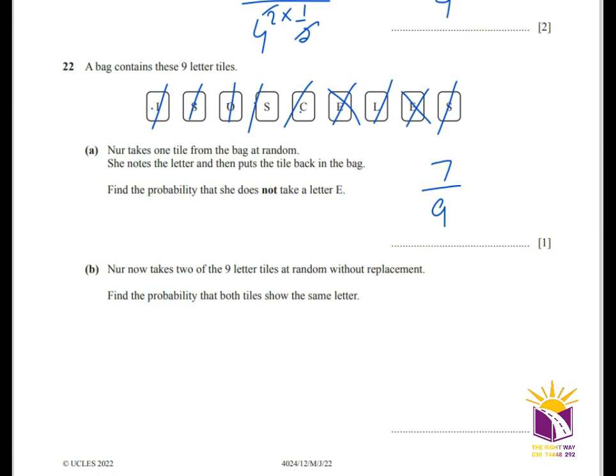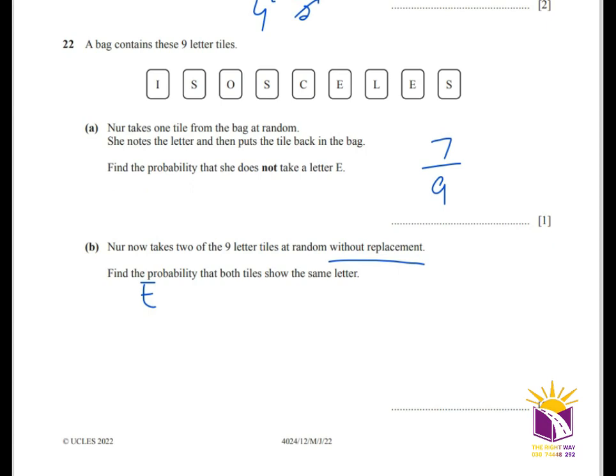Noor now takes 2 of the 9 letter tiles at random without replacement. Find the probability that both tiles show the same letter. Now, which letters have same-letter tiles? You have S and E. For E, first of all, I am going to write the probability. For the first tile, it will be 2 by 9, because there are 2 E's.